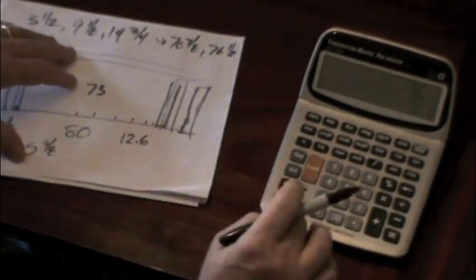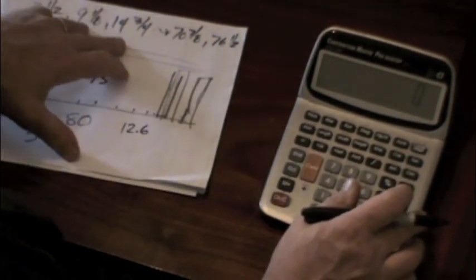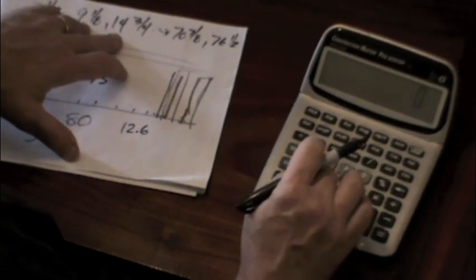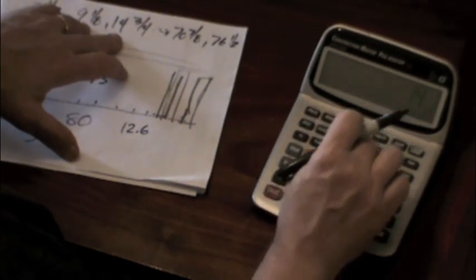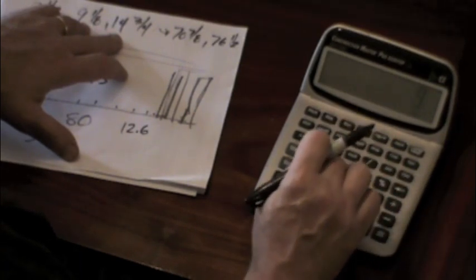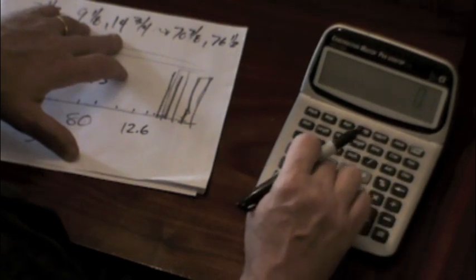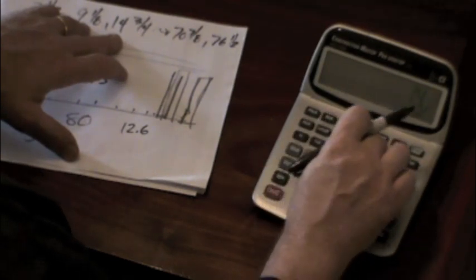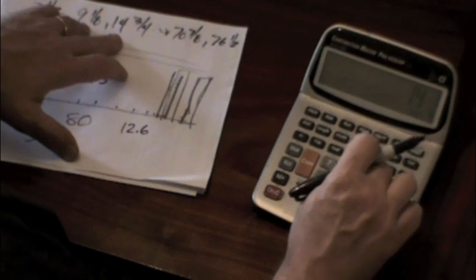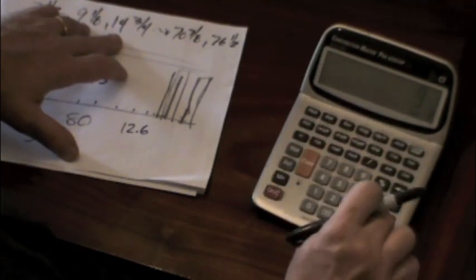But if we look at our spacing on the rest of the run, we'll take 14 inch 3/4 minus 9 inch 1/8.